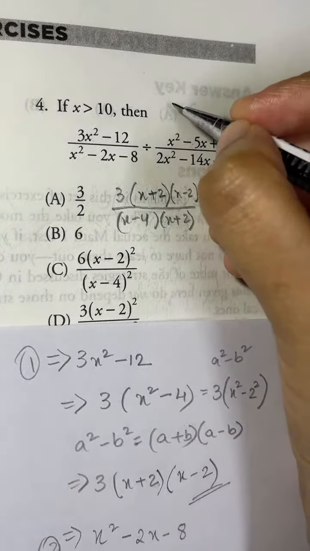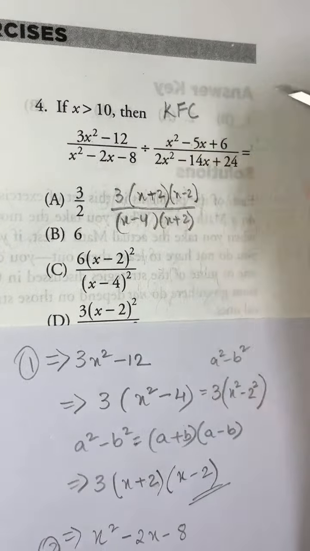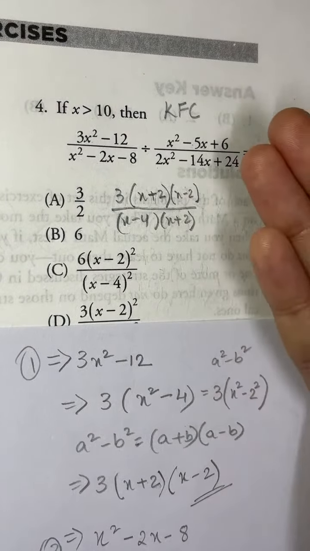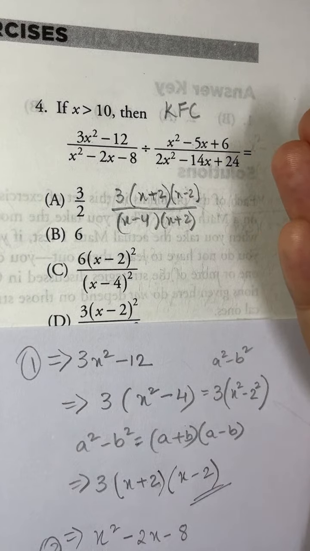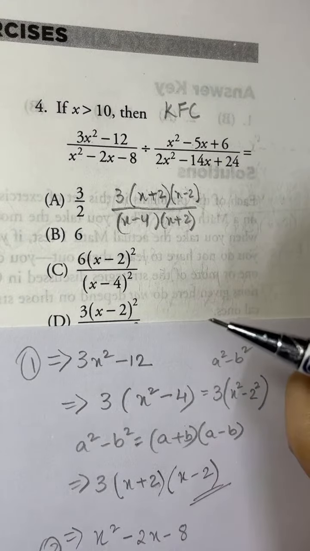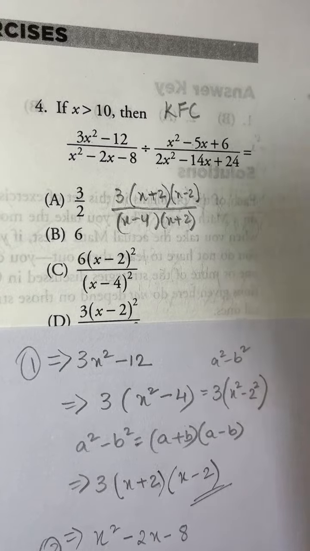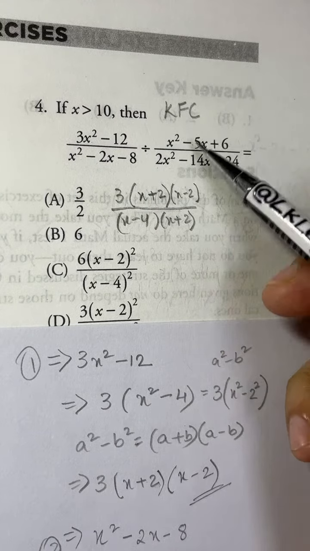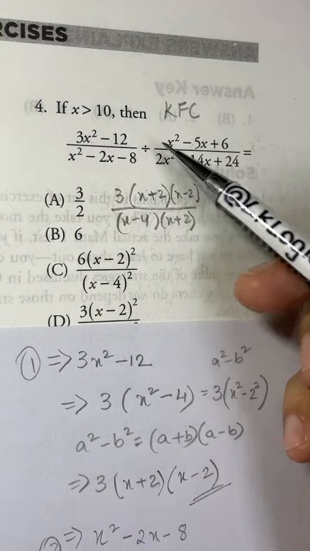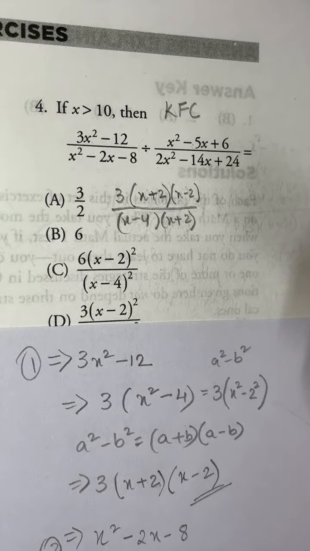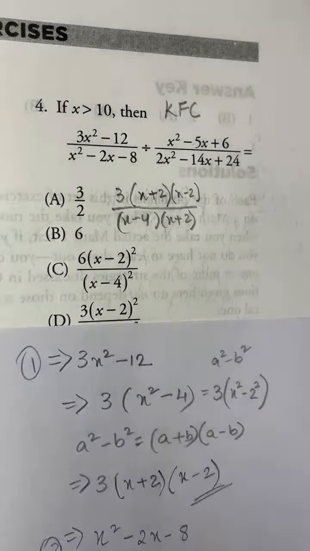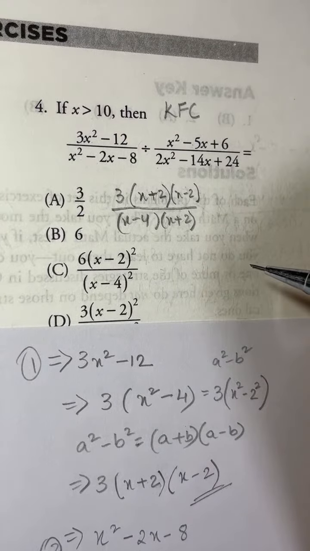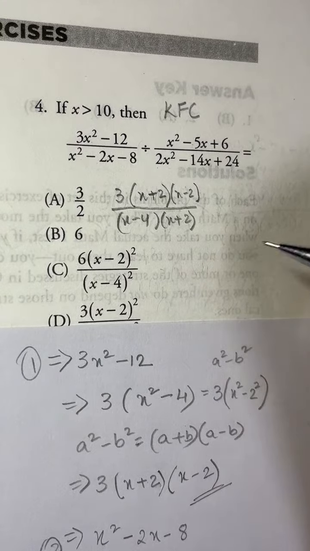You use KFC. Yes, of course, it's the famous fried chicken franchise, Kentucky Fried Chicken. You can remember it that way. What does this say? You have to keep the first fraction, flip the second fraction, and change the division sign to multiplication. That's your KFC, not Kentucky Fried Chicken here. But you can remember it as KFC. So I think you'll be loving KFC.